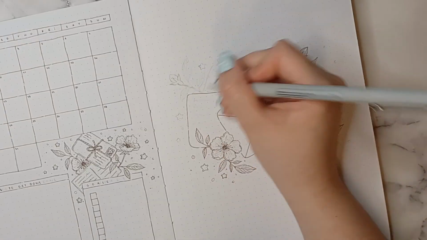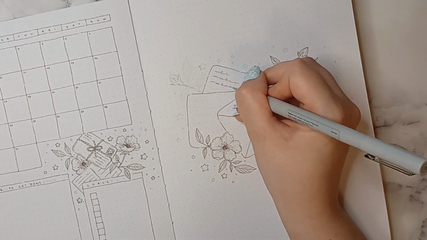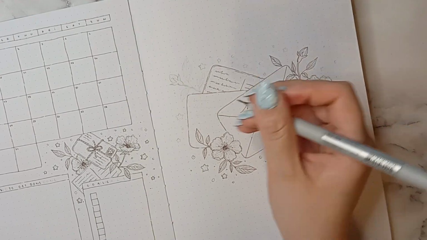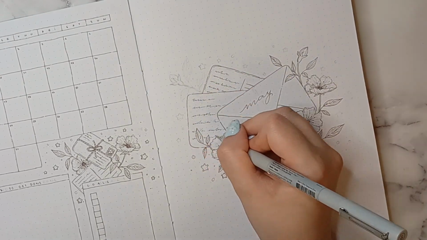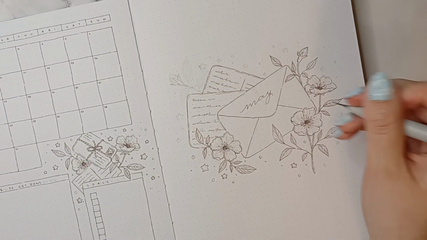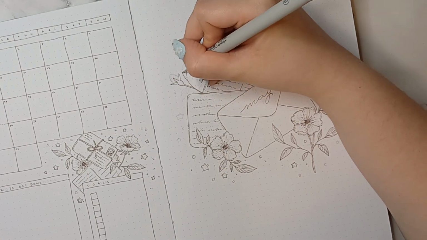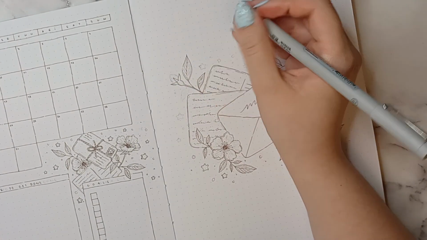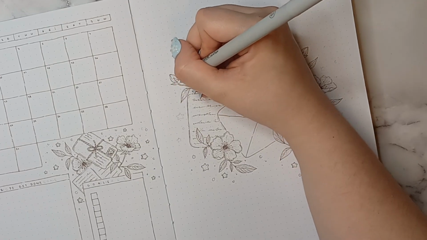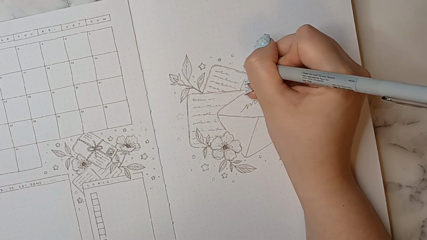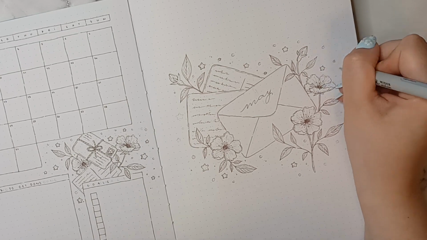But yeah, this theme kind of came out of nowhere. I was just randomly doodling letters, and I figured, well, I'm already doodling them everywhere. I might as well just put this to use and put them on my bullet journal. And it came out super cute. You guys haven't seen the coloring yet, but it turned out really nice and pretty.